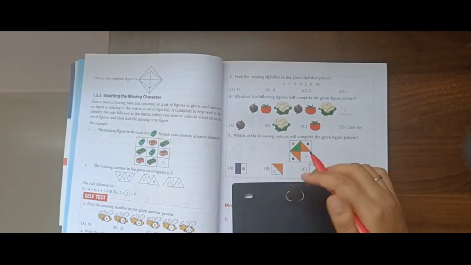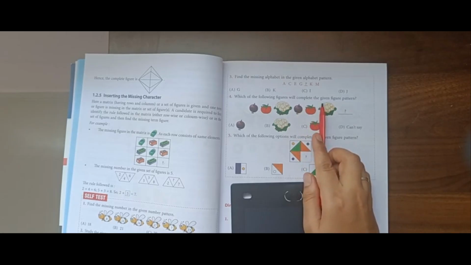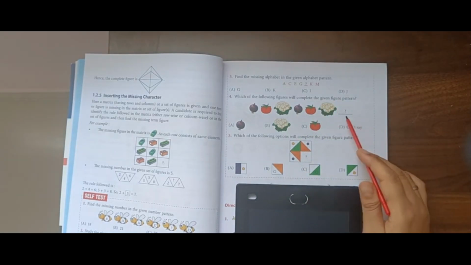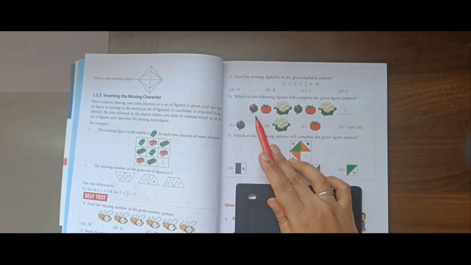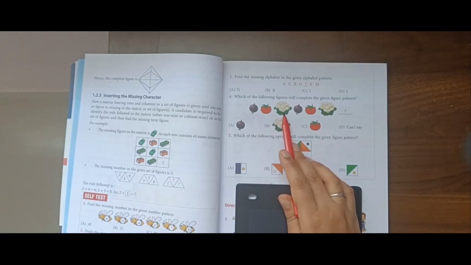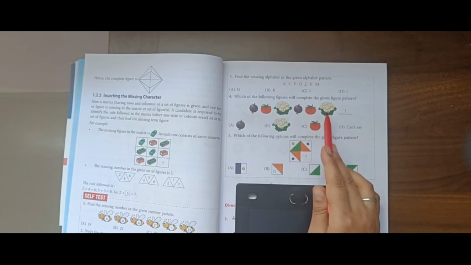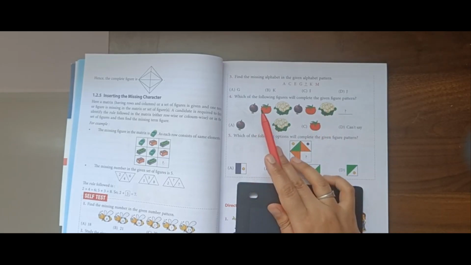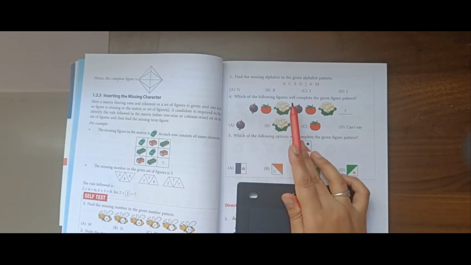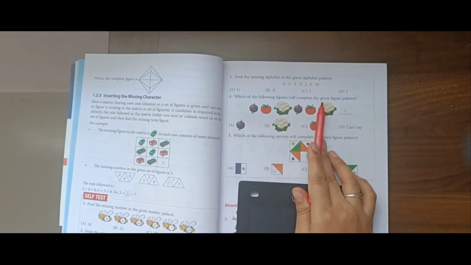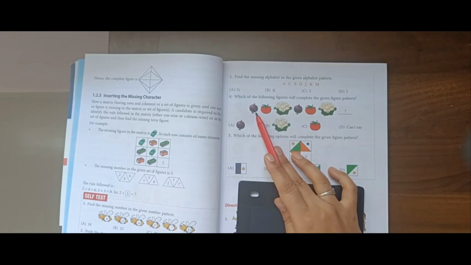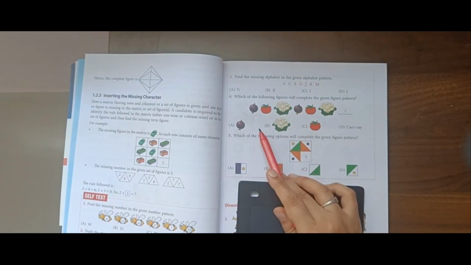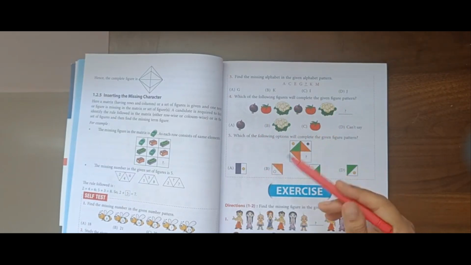Next is, which of the following figures will complete the given pattern? Figure pattern: onion, tomato, cabbage, cauliflower. Onion, tomato, cauliflower. What will come next, children? Tell me the answer. What is repeating? After cauliflower, onion is repeating again. So what will come next? Onion will come. So the fourth answer is A.